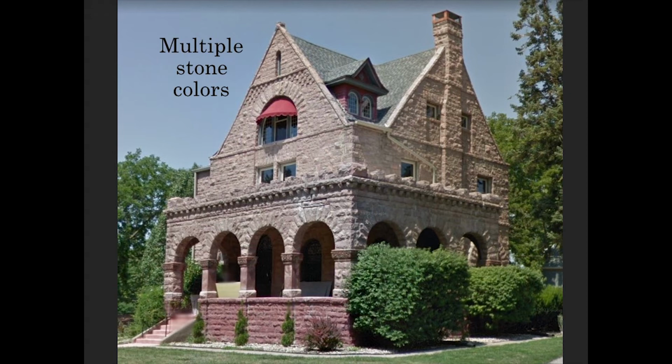So you can see overall, this house is built out of a pinkish color stone, but if you look at the front porch wall, you can see that is a slightly more red stone, and above that, the columns rise to kind of a brown colored decorative stone, which supports those arches along the top of the porch.